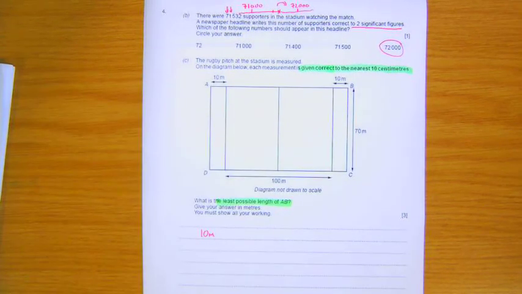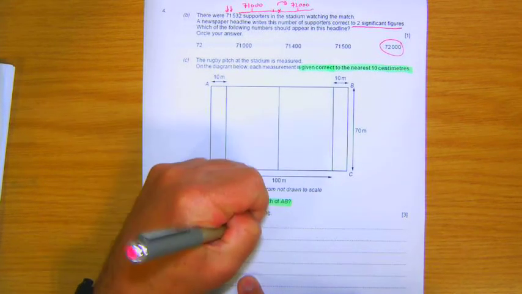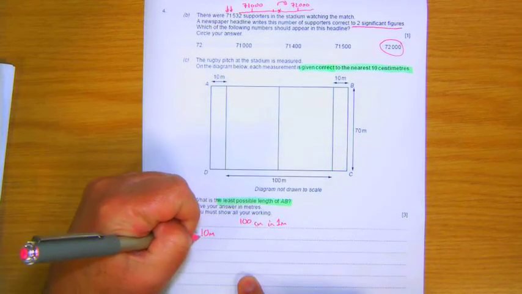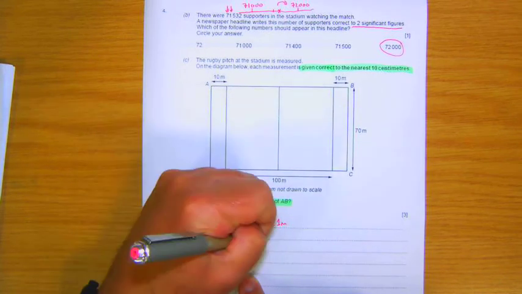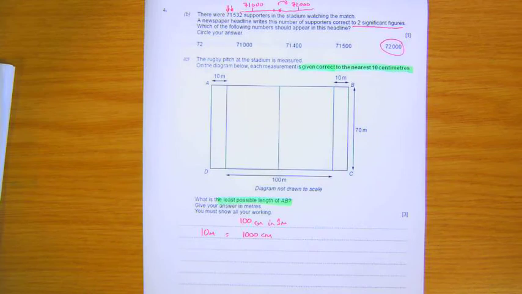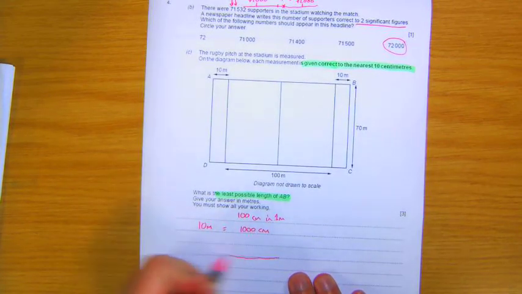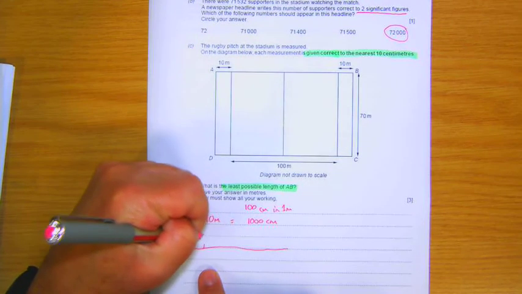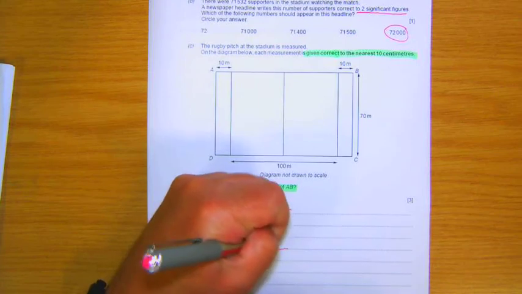well, first of all, let's think of it in centimeters. There's 100 centimeters in 1 meter. So in 10 meters, there's going to be 10 lots of 100, 1,000 centimeters. And if we're rounding to the nearest 10 centimeters, that means our number line is going to be counting 990, 1,000, 1,010, and so on.